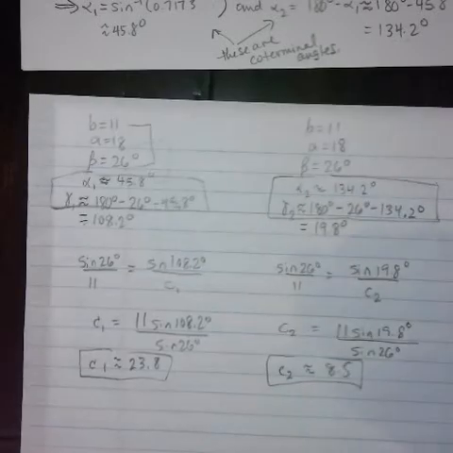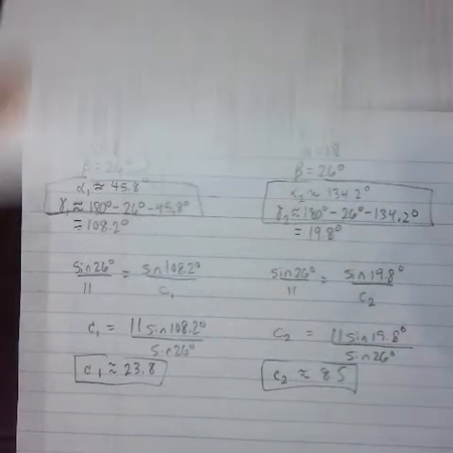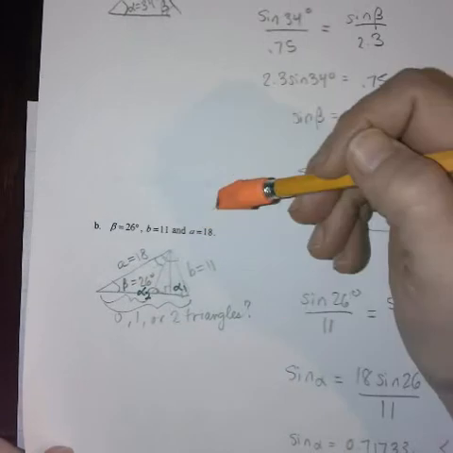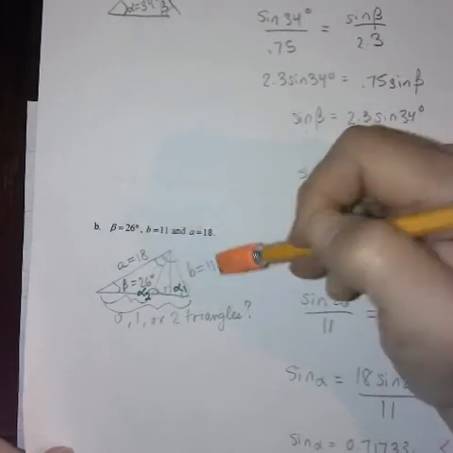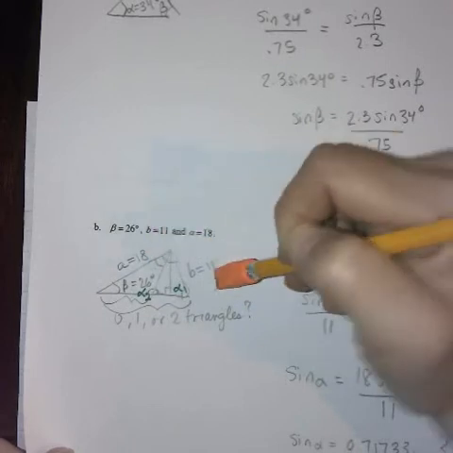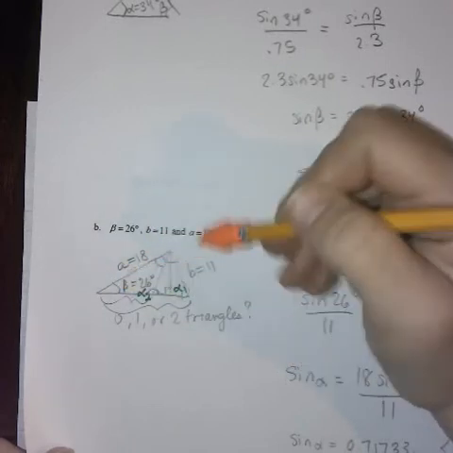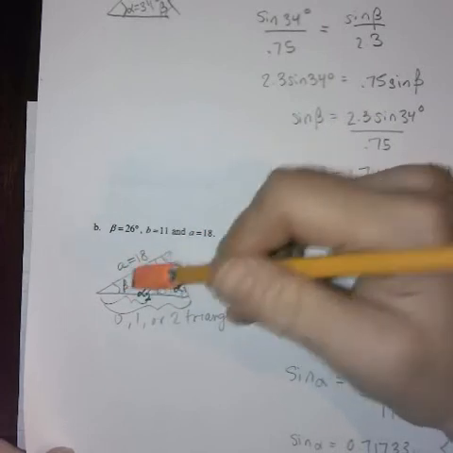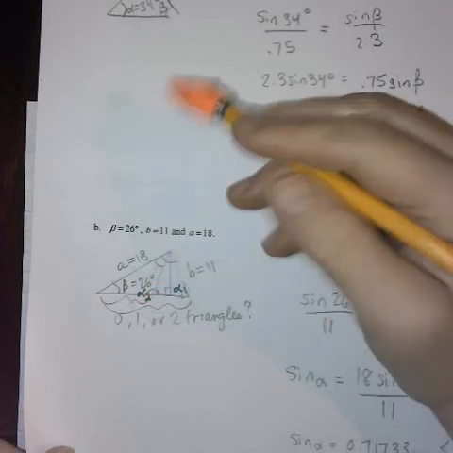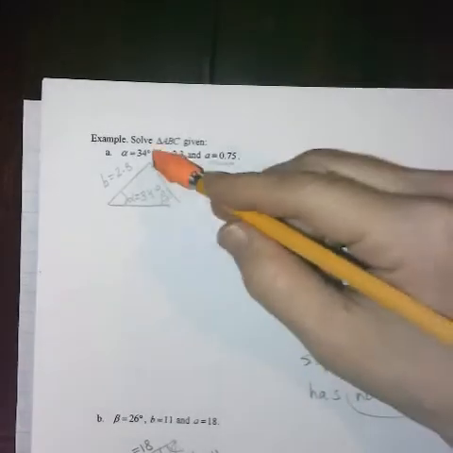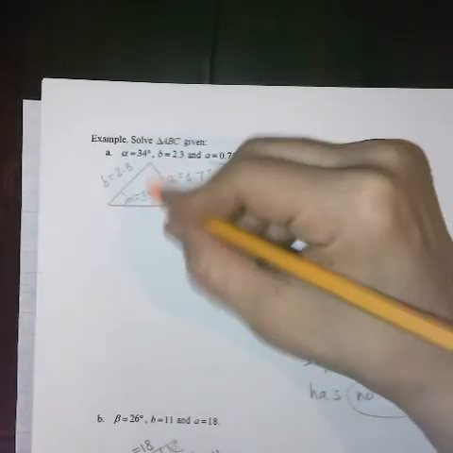So again, the ambiguous case was when you have the acute angle and the side opposite the given angle is shorter than the other side you're given. If it's longer, then you're not going to have an issue, and we'll look at a problem like that as well. But if it's shorter, then you have to determine, does this reach the base or not? Like this one, this did not. This is actually too short to even be the height.